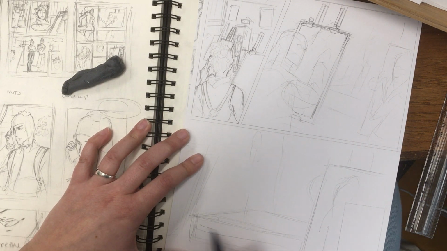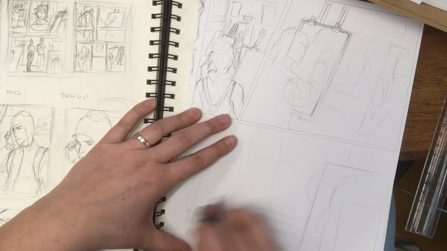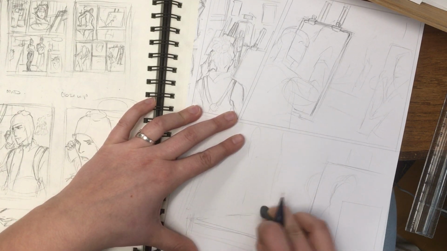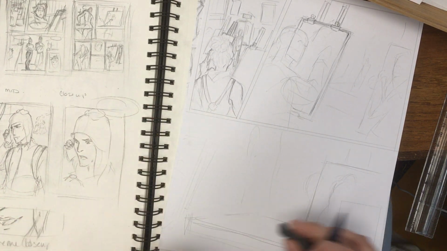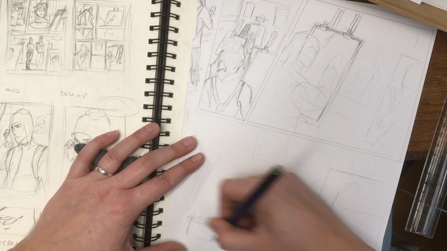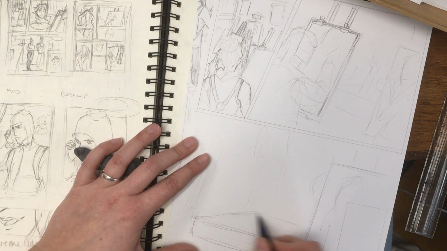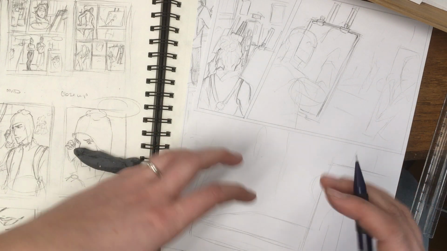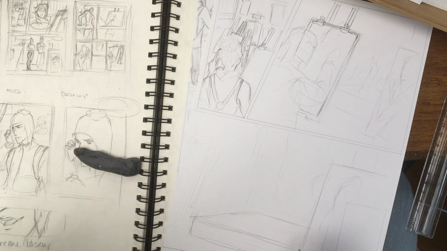That needs to be lower. So it's kind of like a push and pull thing. You have to figure out where your stuff is going to go on the panel and just push and pull it until you get it right. This is why it's always good to do roughs, and then you can really work around with layout and stuff like that.